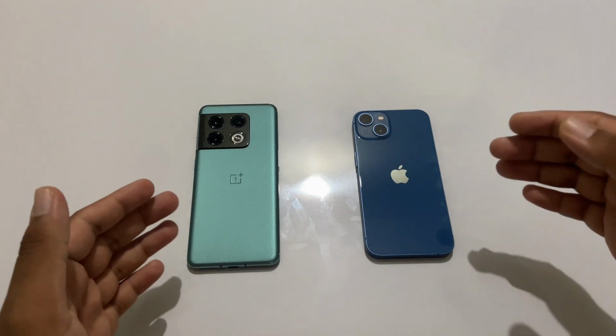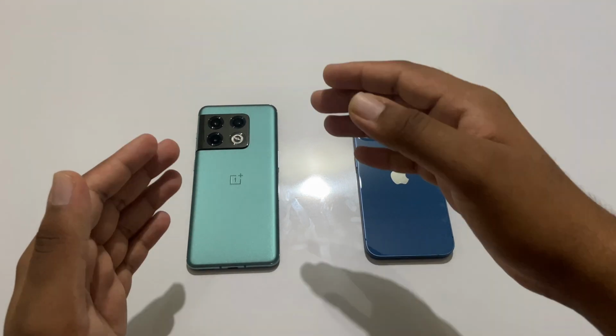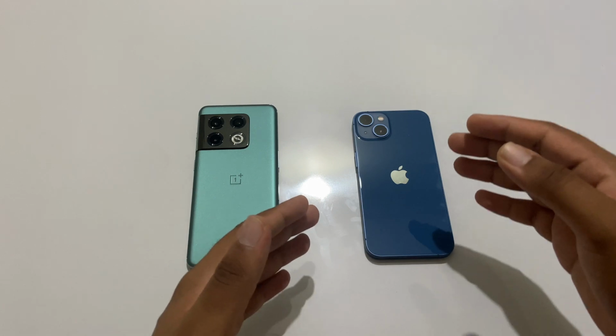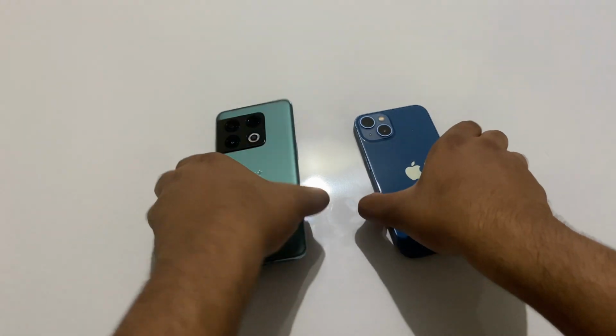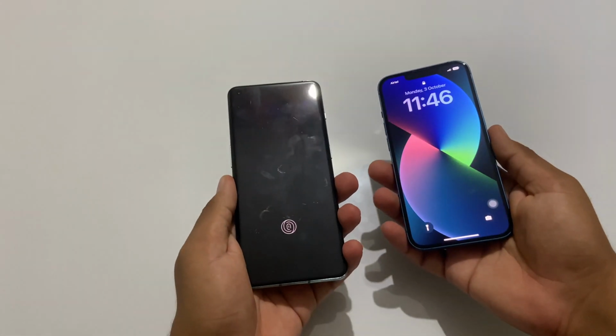Hey, what's up guys? Today we shall have a comparison between the OnePlus 10 Pro and the iPhone 13. So first, let's talk about the physical features of these two mobiles.